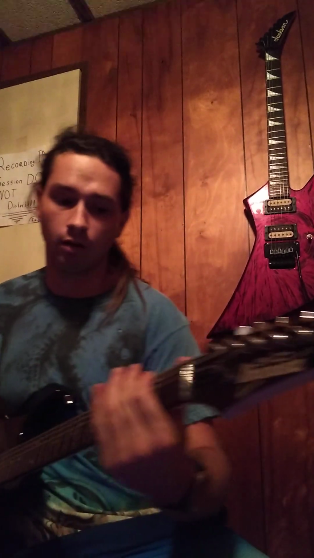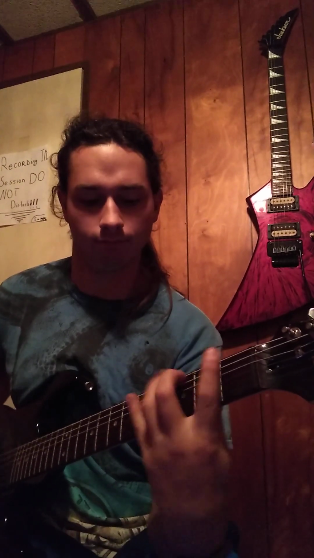Then you got F all the way down here. That's kind of hard to stretch because you're stretching like crazy. This is the F major bar chord.